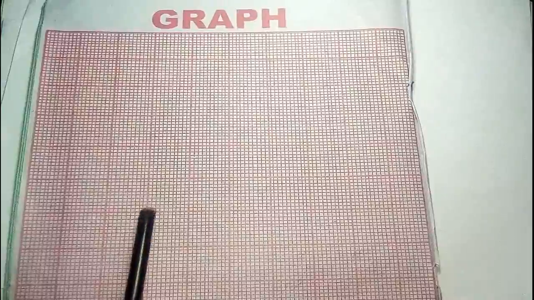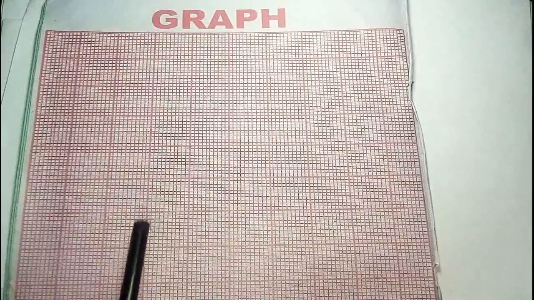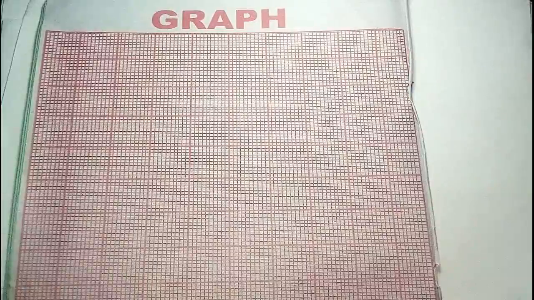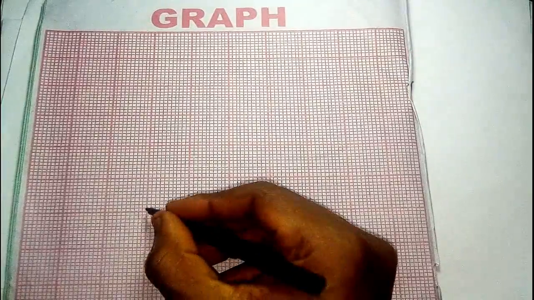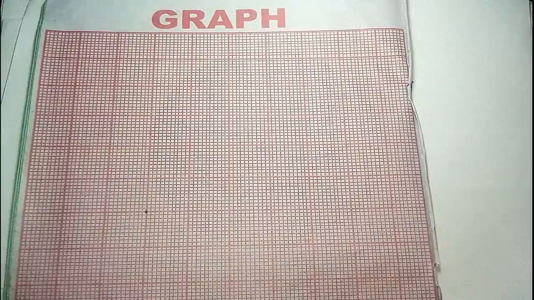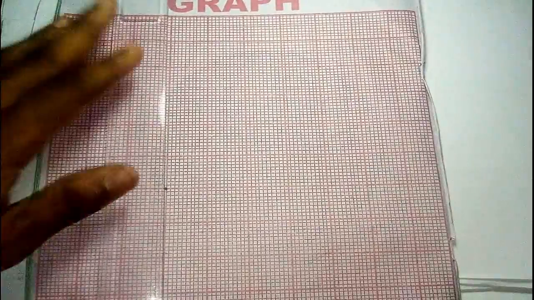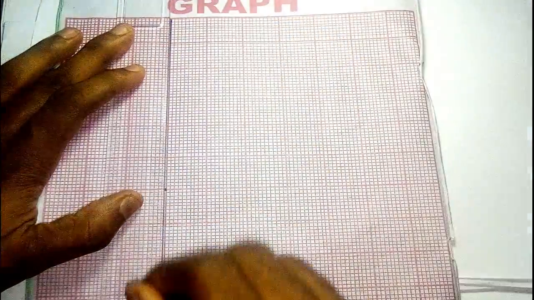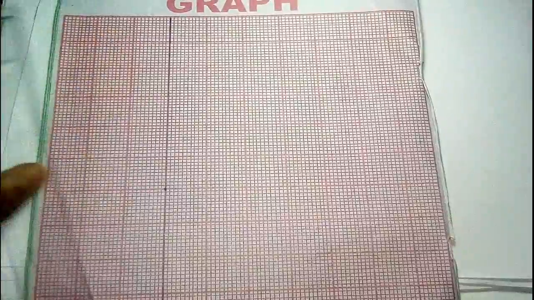So obviously the y-axis is going to be on this line. So we're going to mark that out and rule. Okay, so let's just do that now. Let's just rule that line. So okay, that is it.